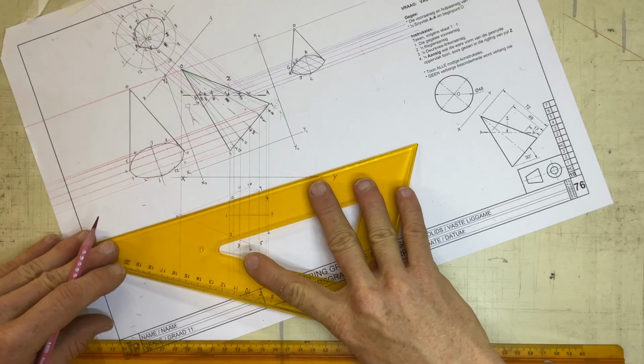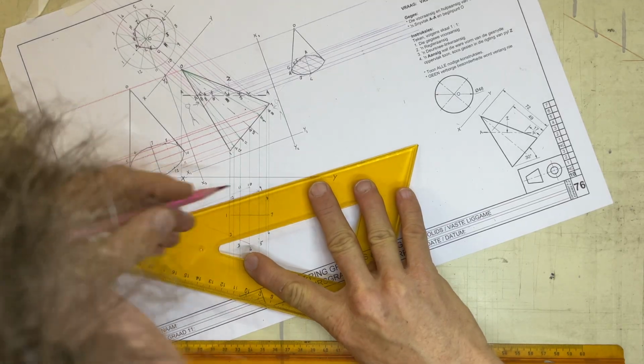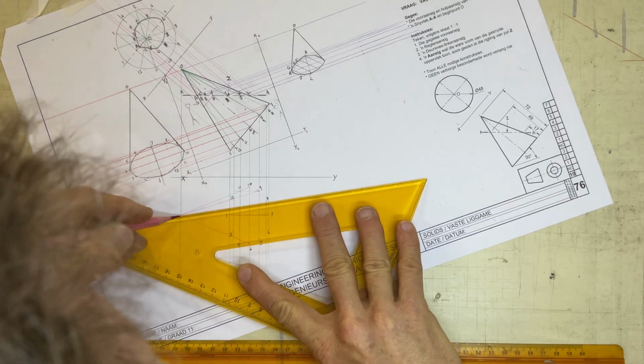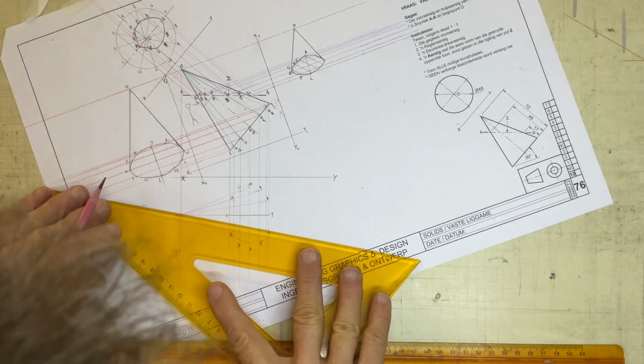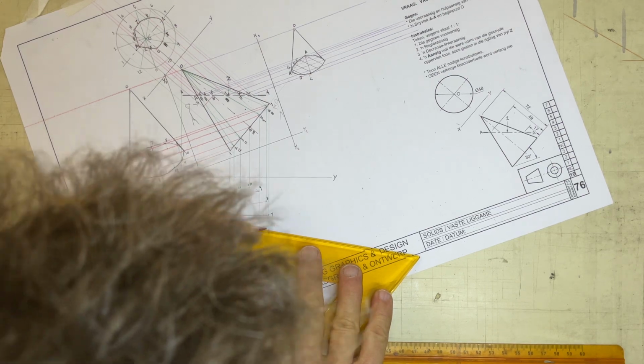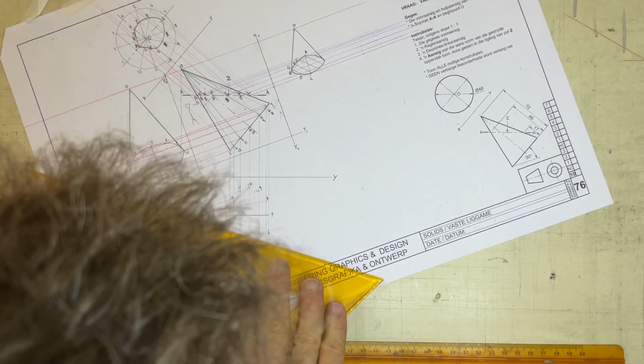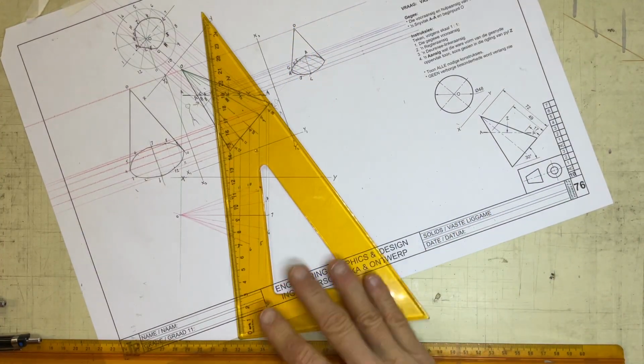And then I go number 9, number 8, number 7, number 6, number 5, number 4, number 3. And 3 is somewhere over there. Number 2 is somewhere over here. And I can now drop these points down.